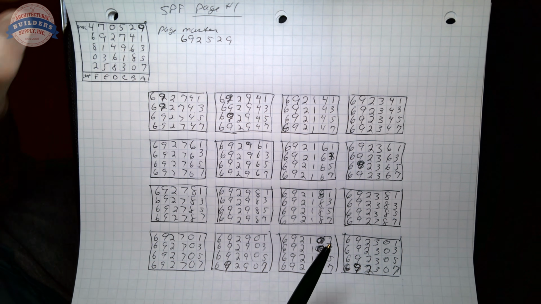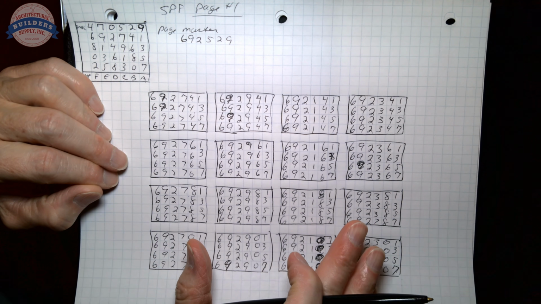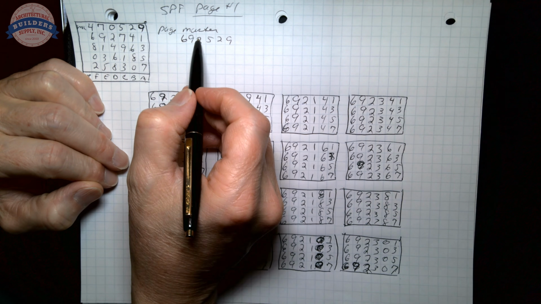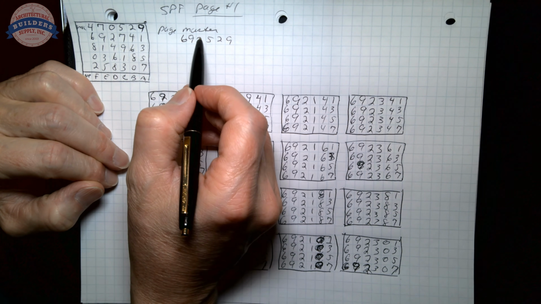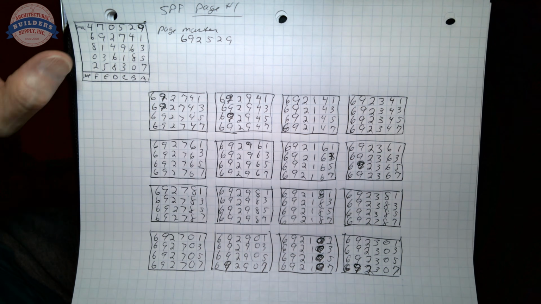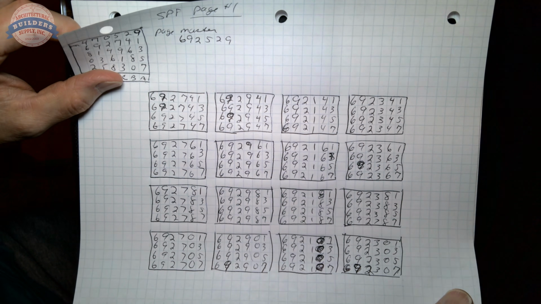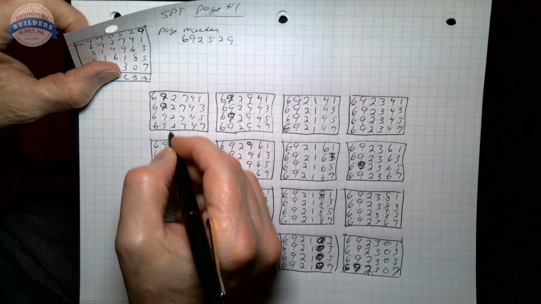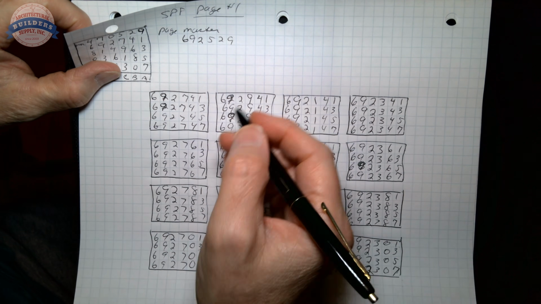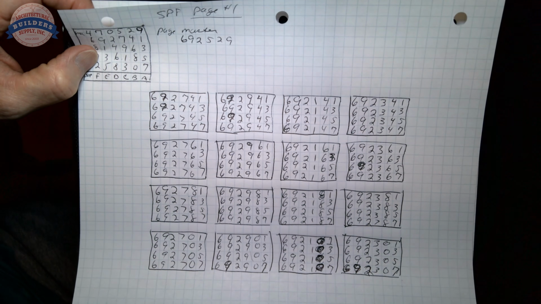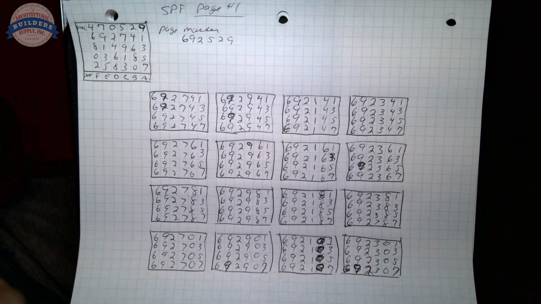What you could do is you could have written this out neater than what I did, left out all these 2s, taken this, photocopied it, fill in all your 2s, fill in all your 4s, fill in all your 6s, fill in all your 8s. Now you've got 4 pages of a system. So pretty simple and straightforward.